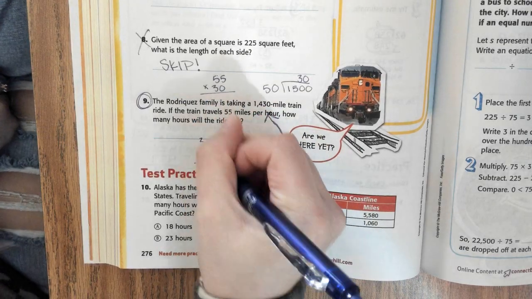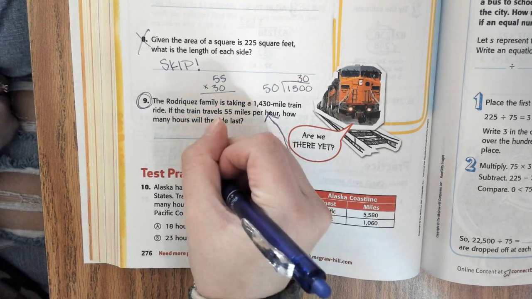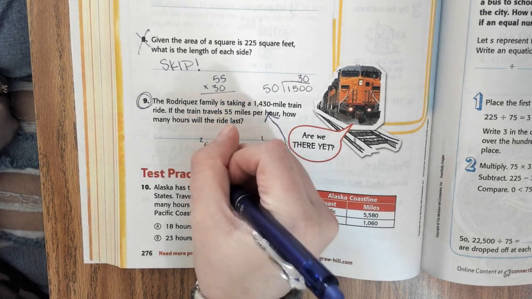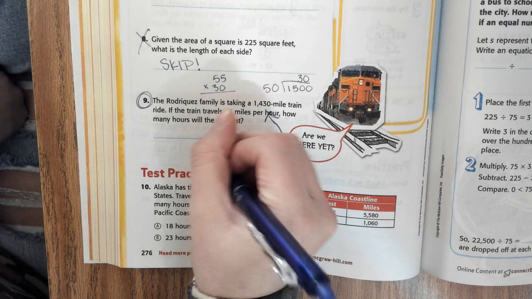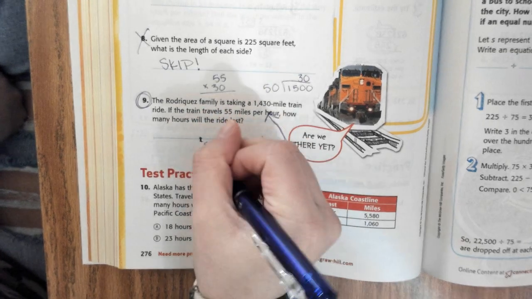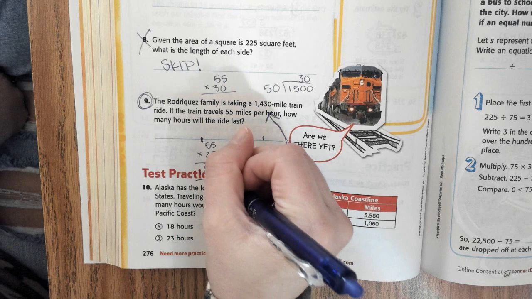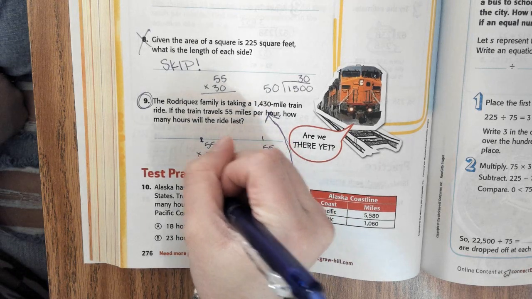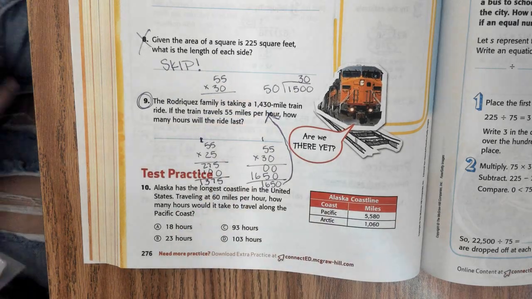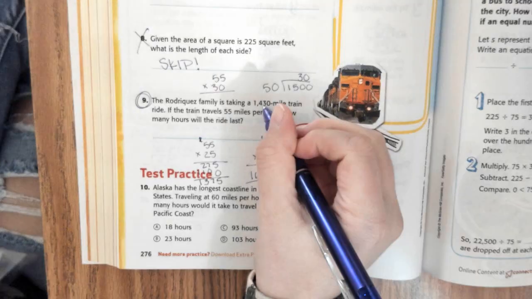So I'm going to go a little lower, and I'm going to try 25 instead. 5 times 5, 25. Oh man, running out of room. 1,375. We got a lot closer here.